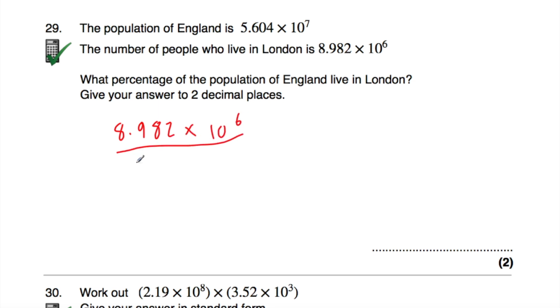Out of all the people, which is 5.604 times 10 to the power of 7. So we've written it as a fraction. Now we need to write it as a percentage. So let's just change it to a decimal. So let's do the numerator divided by the denominator.